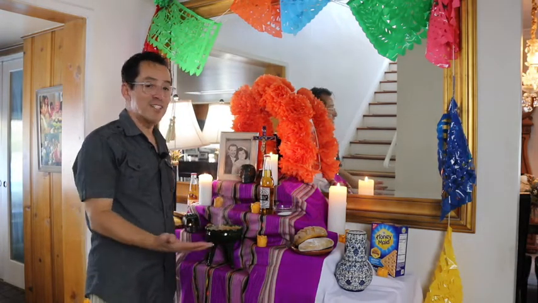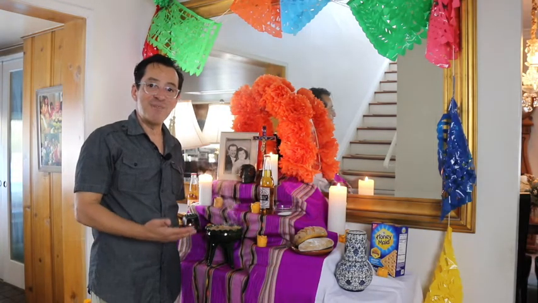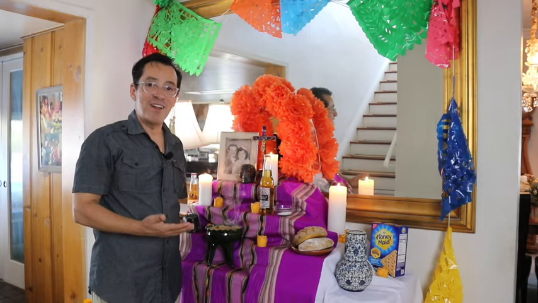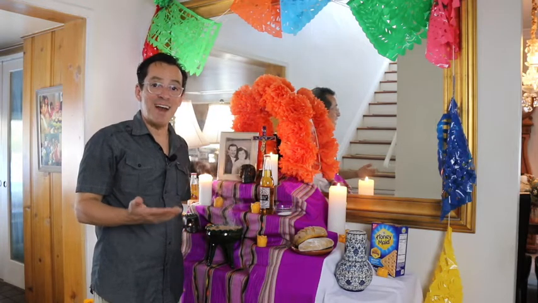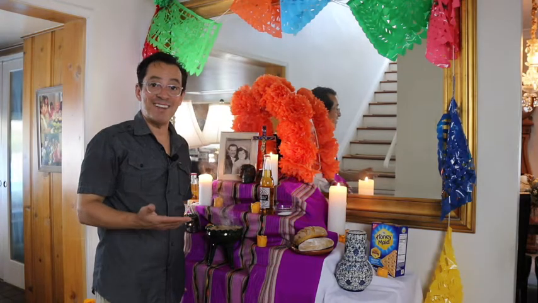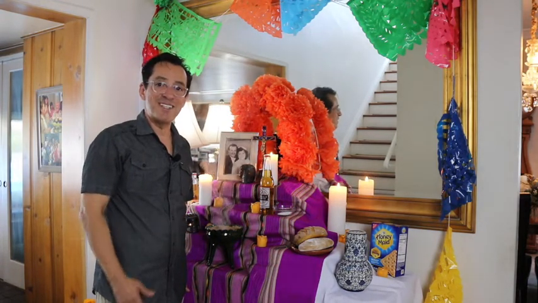And this is pretty much our altar for the Day of the Dead, which we celebrate all of our loved ones. And I hope that you put one up too, even if you're not Hispanic, even if you're not Catholic, to put up an altar and remember your deceased loved ones, knowing that they're always with you.